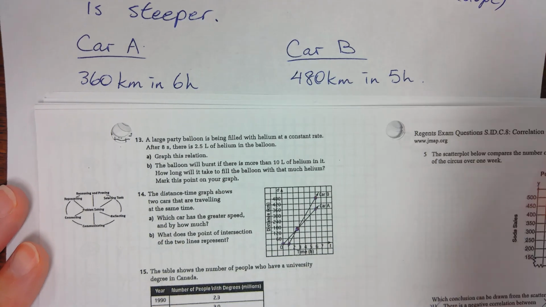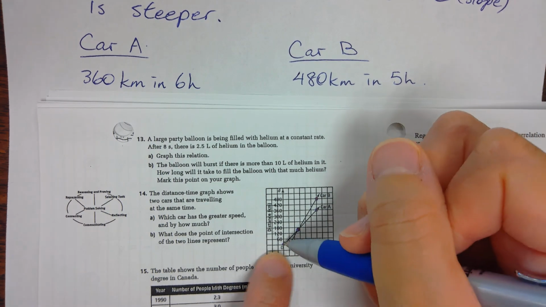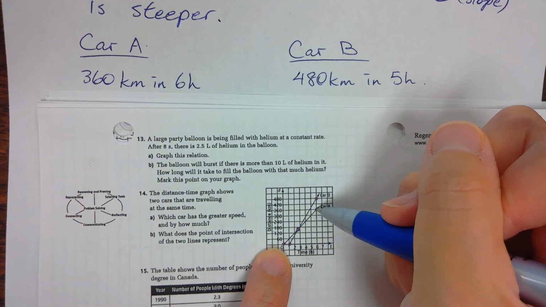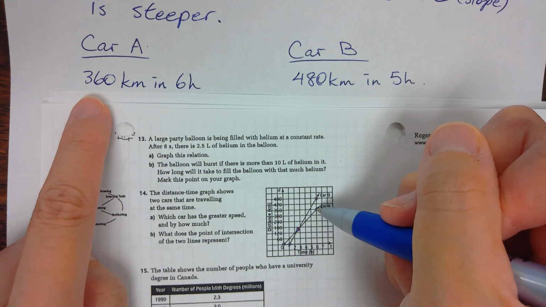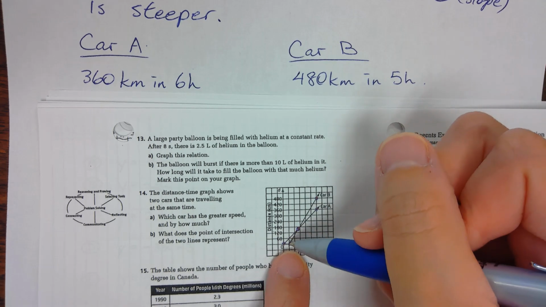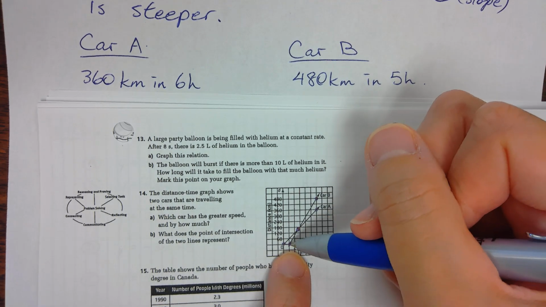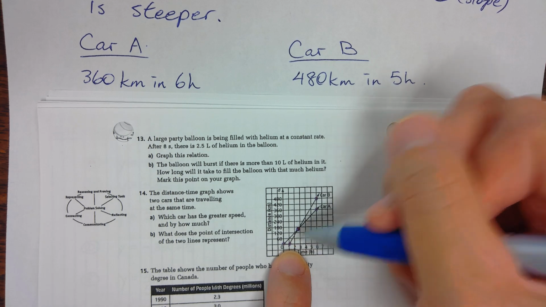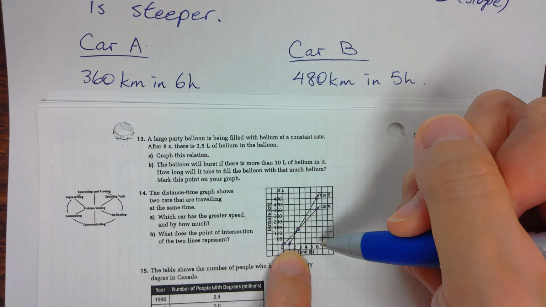Alright, so for car A, I chose this point and this point. From 0, 0 to 6 and 360, it means that they traveled 360 kilometers in 6 hours. For car B, okay, it started late, so it started 1 hour later. And then it traveled 480 in how long?